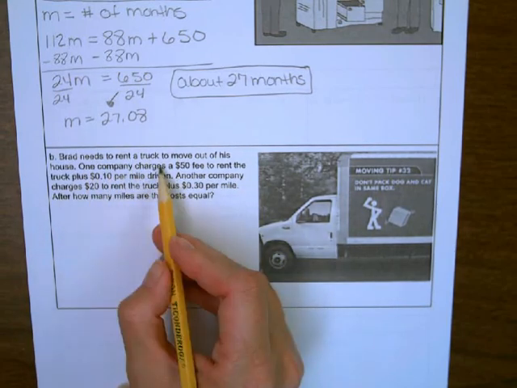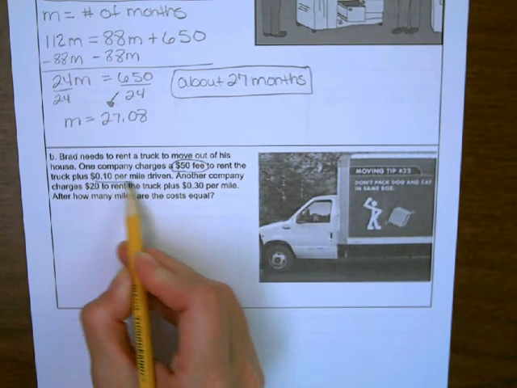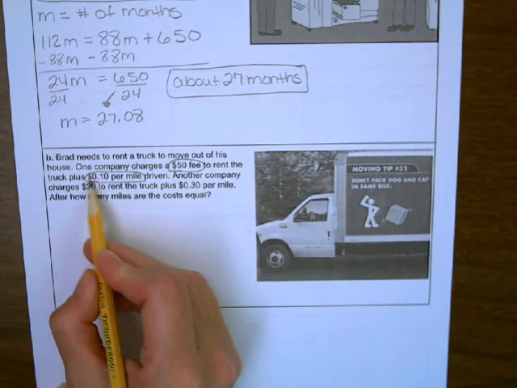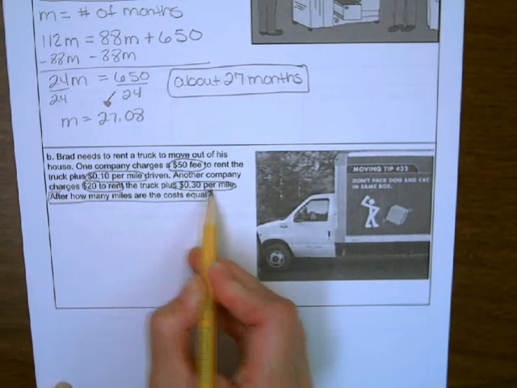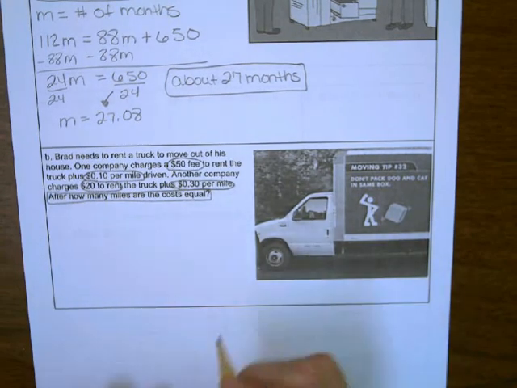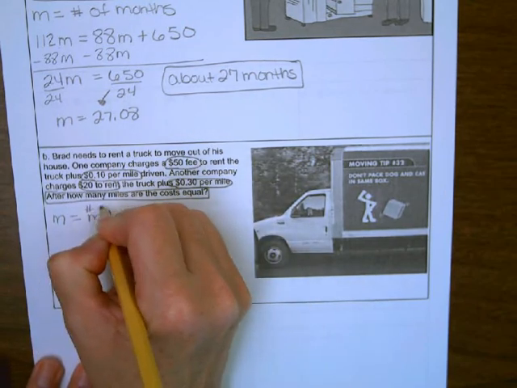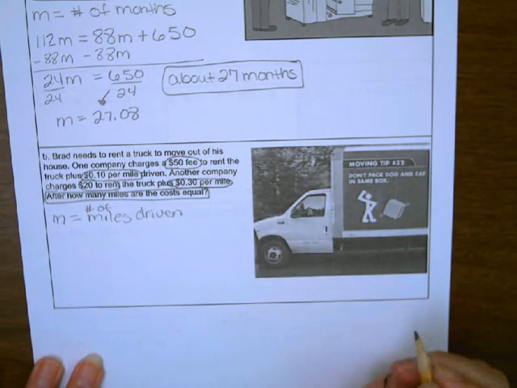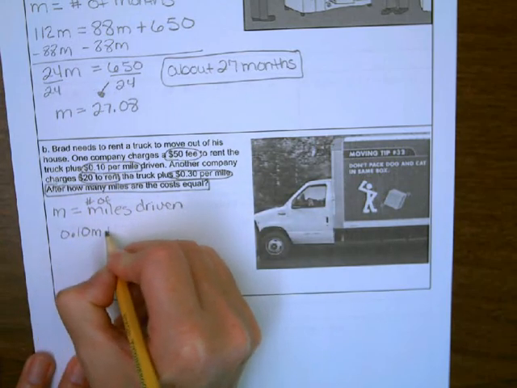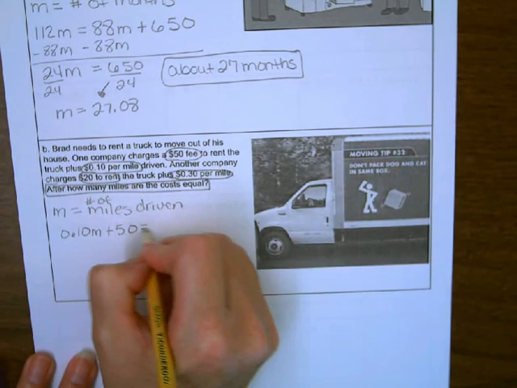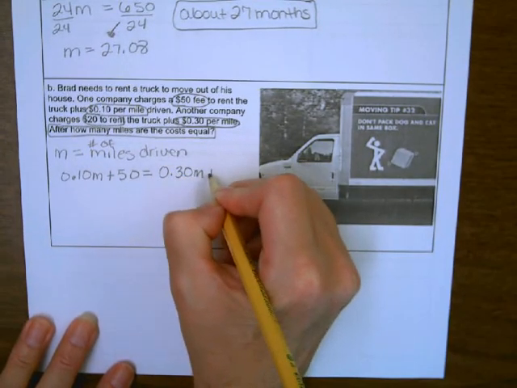Brad needs to rent a truck to move out of his house. One company charges $50 plus $10 a mile, and another company charges $20 and 30 cents a mile. After how many miles are the costs equal? All right, so define a variable. I'm going to let m equal the number of miles driven. The first company charges 10 cents a mile and $50. And the second company charges 30 cents a mile and $20.